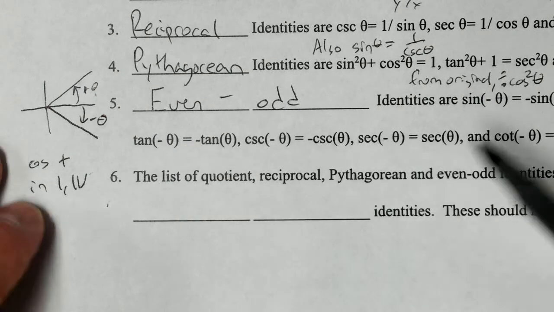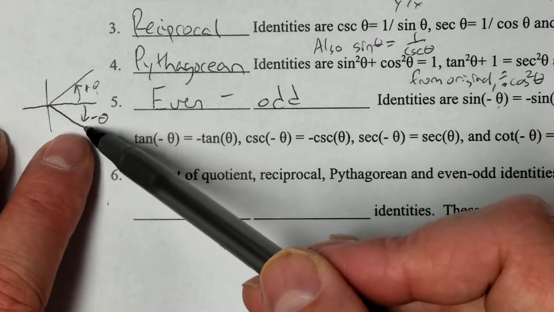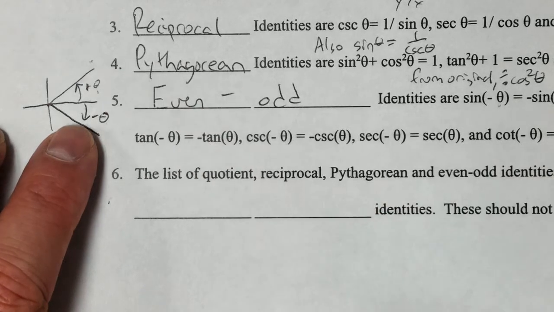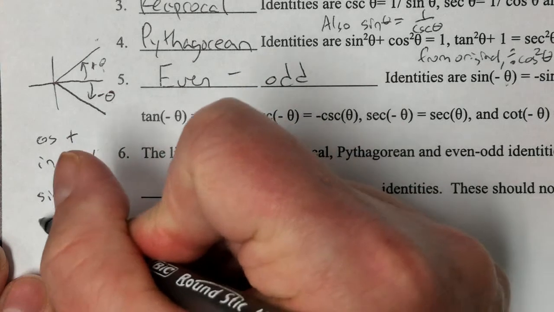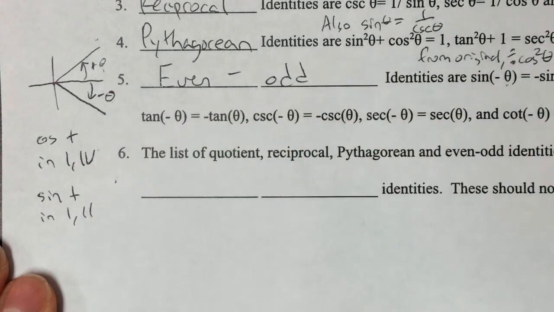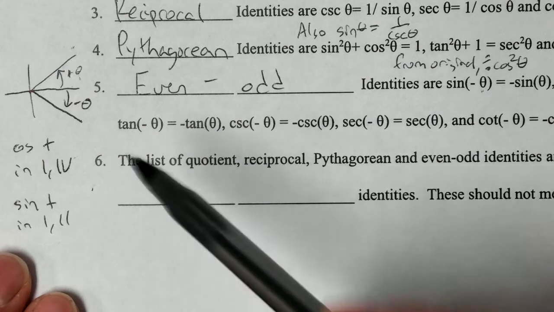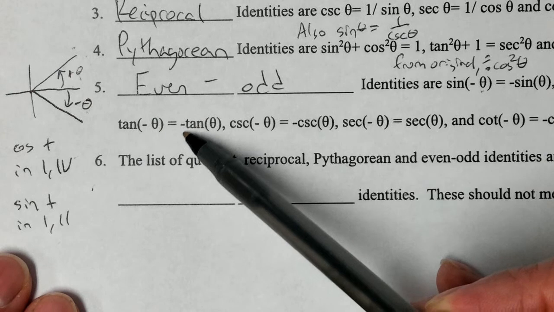Now on the other hand, we've got a sine of a negative theta, and so down here it's going to be an opposite sign than when it was here, because sine is positive in 1 and 2. And then the others are like it. Tangent would change signs, that's why it's negative.